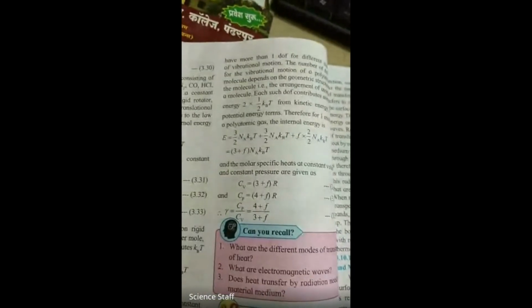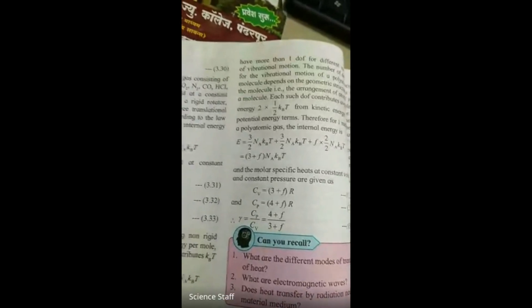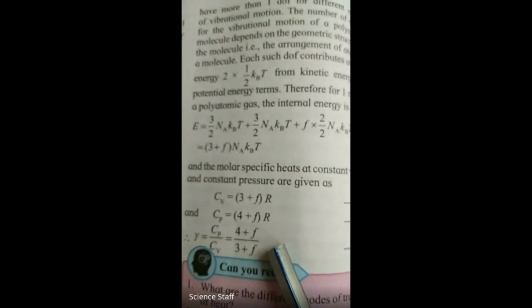Both are derivations here, but it is not necessary to study them thoroughly. Finally, what do we get? The ratio, gamma, Cp upon Cv, equals 4 plus F upon 3 plus F. What is F? This is degree of freedom. That is removed from your syllabus. So do not worry about this derivation. Right? So up to this we studied.